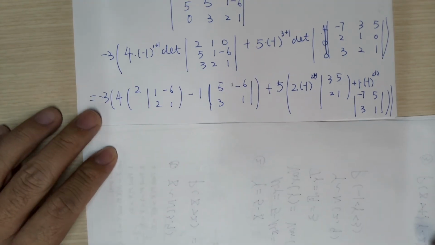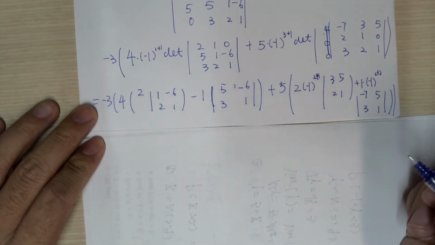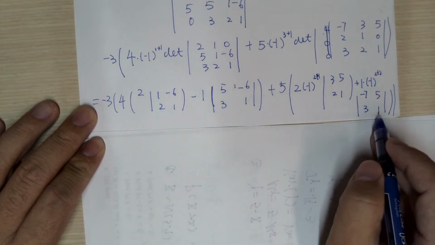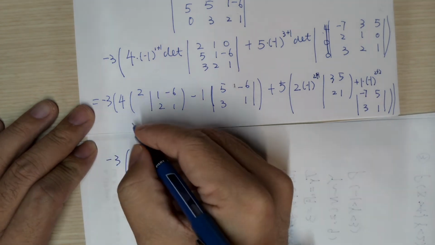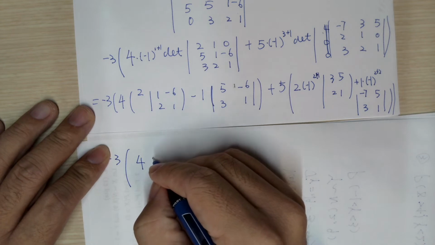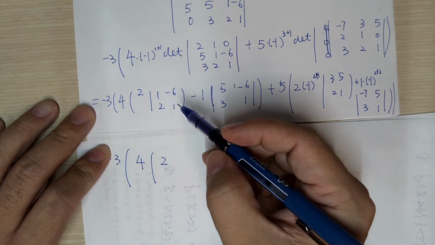Let's write it down here. So for this piece, this is one parenthesis, and there's a big one. So it's negative 3, 4 times, right, 2, the determinant of this piece.